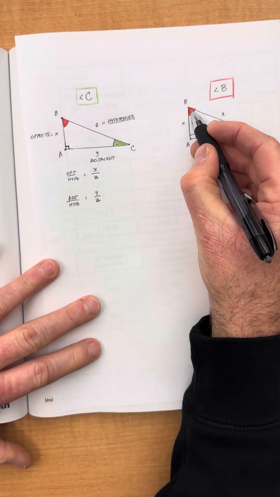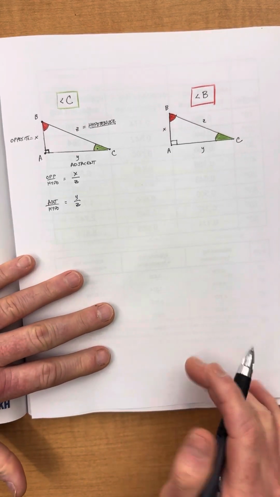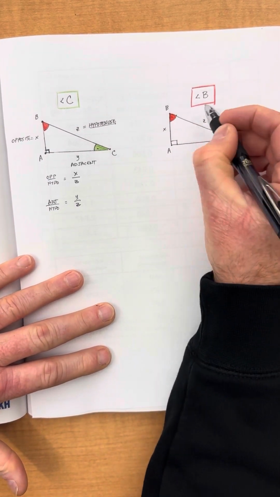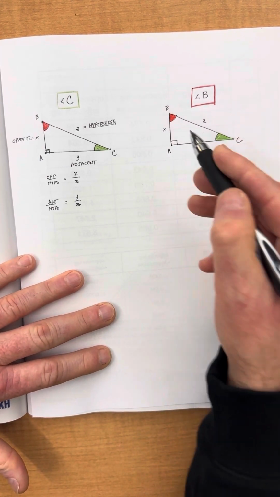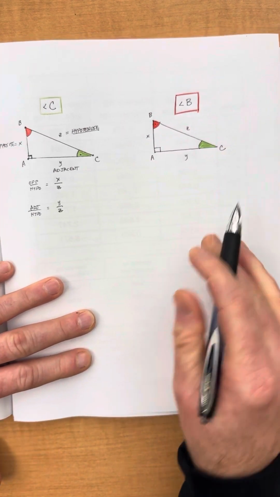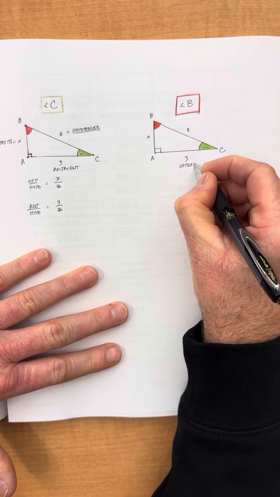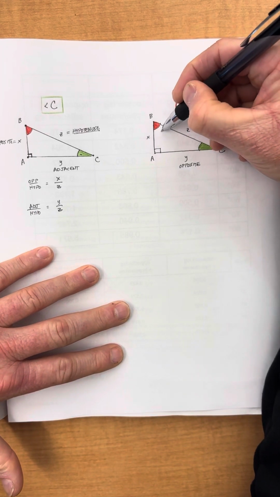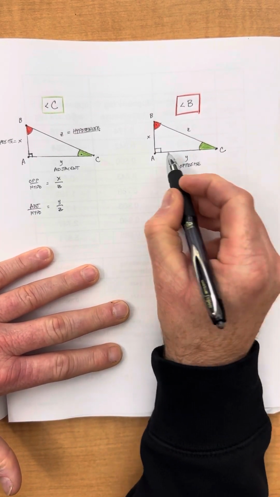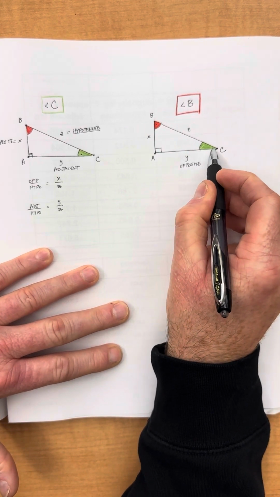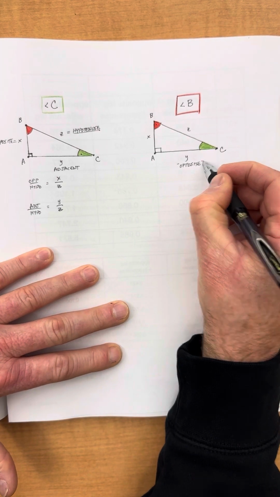Now let's switch to the red angle over here. So we're looking at angle B. Imagine you're hanging out over here at angle B. Y is your opposite leg now. Why? Because this side does not touch angle B. So it's considered opposite.